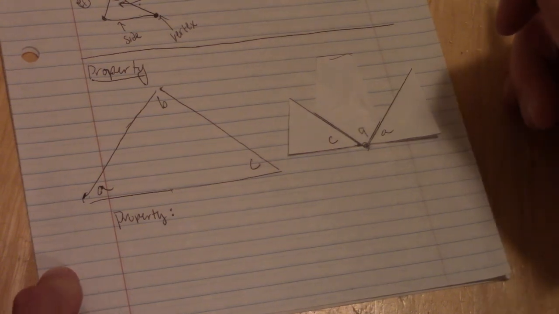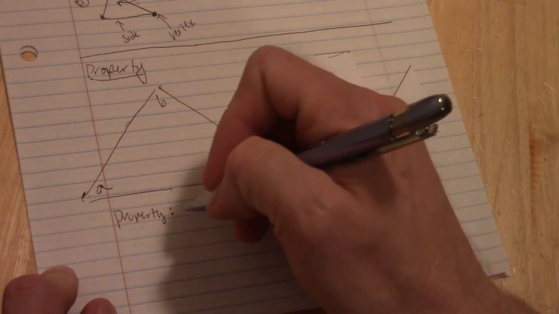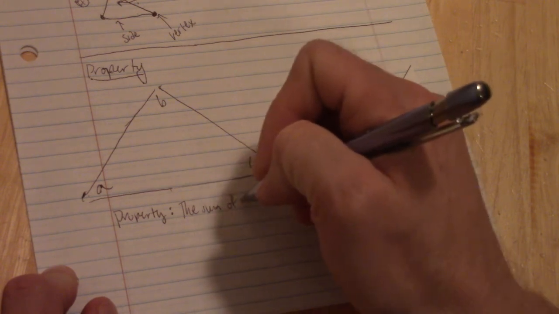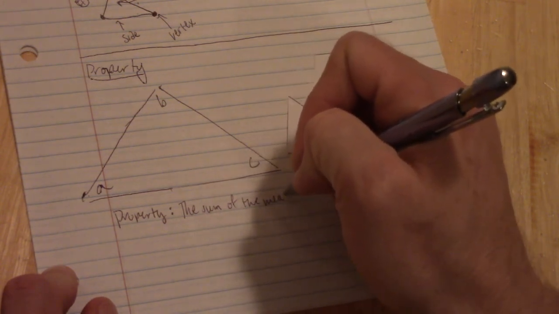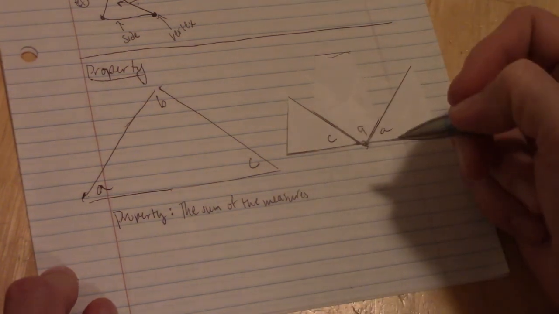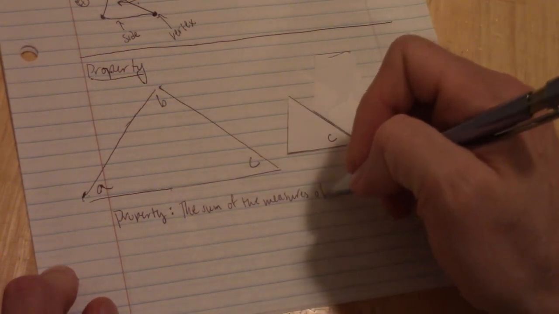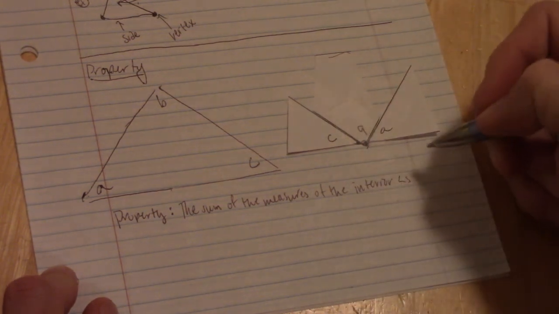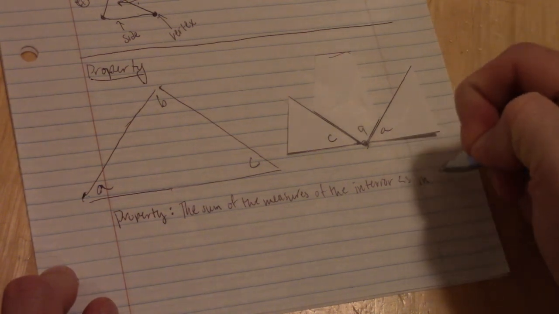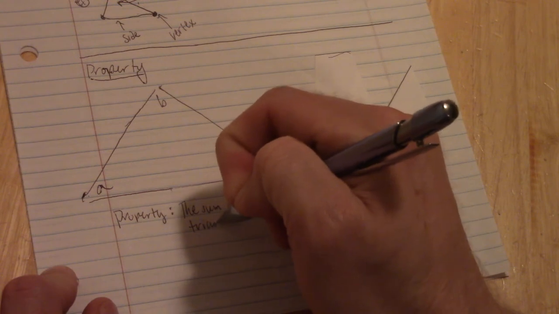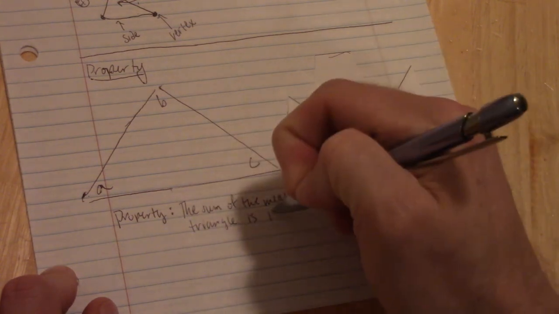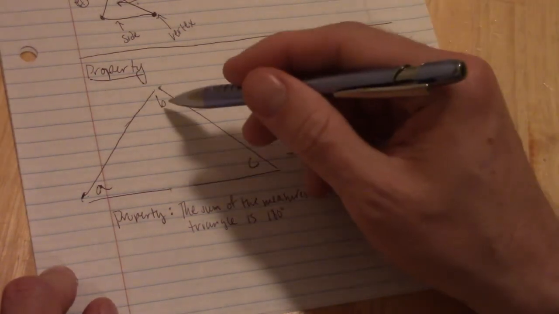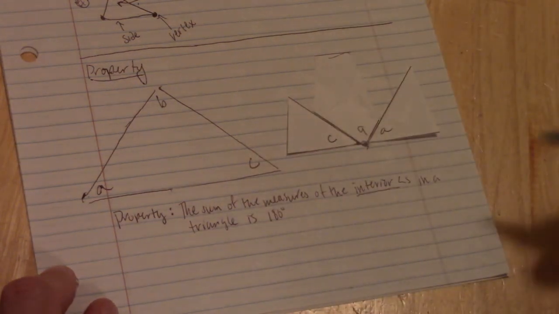that in any triangle, the sum of the measures of the interior angles in a triangle is 180 degrees. Okay. Now it's important to notice that these are interior angles. They're the angles that are inside the figure. A, B, C are inside. Okay. We'll talk a little bit about that later.